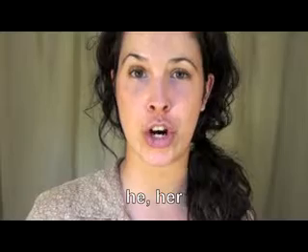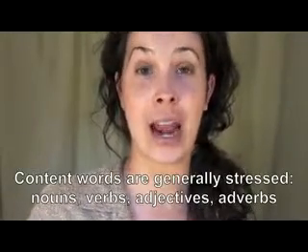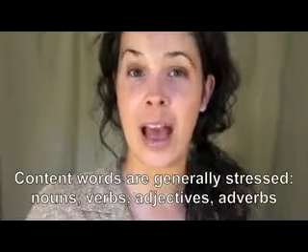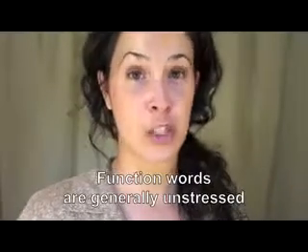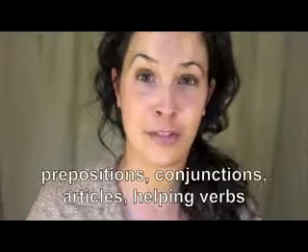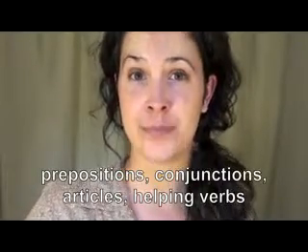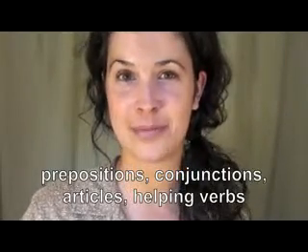So we've looked at he and her. What are some other possibilities? If we're going to reduce a word, it has to be an unstressed word. So let's review what words will be stressed and which ones will be unstressed. Content words are stressed. These are nouns, verbs, adjectives, and adverbs in general. Function words will be unstressed. These are words that don't have a meaning on their own, like with or if. These are prepositions, conjunctions, articles, and helping verbs.